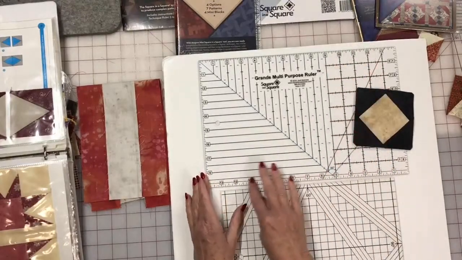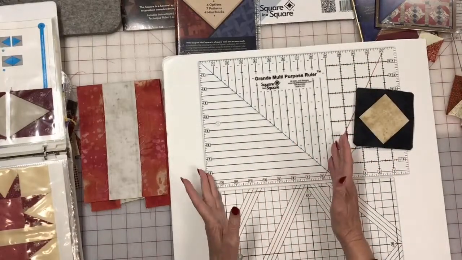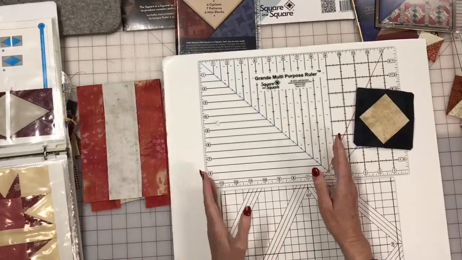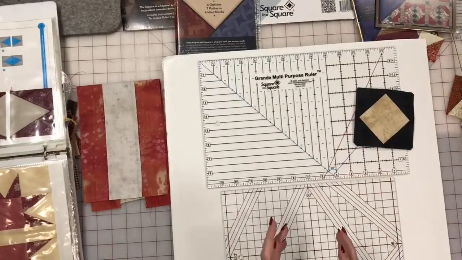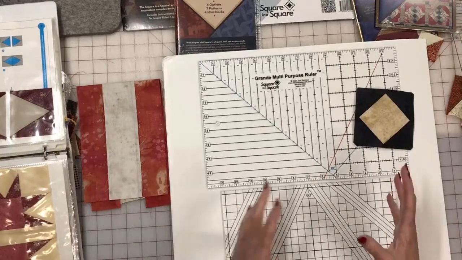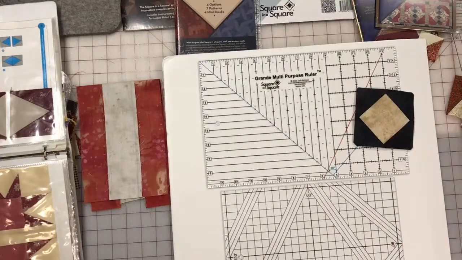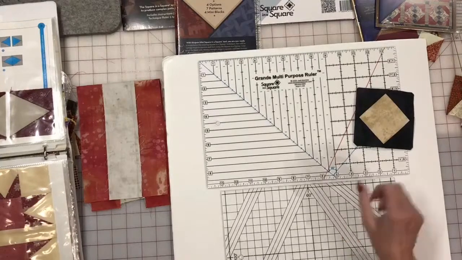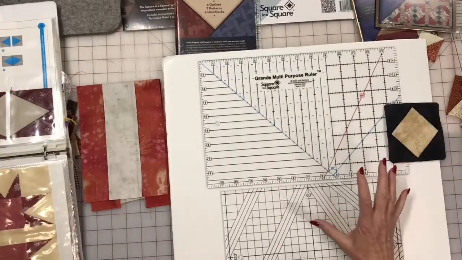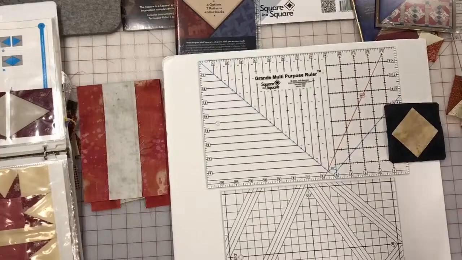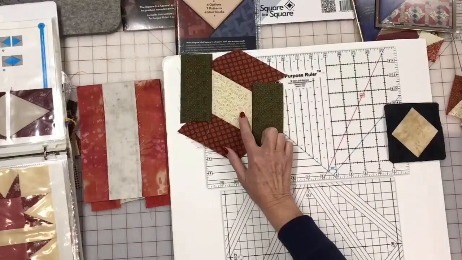It has a 9-inch corner square on it, so you can go up to a 9-inch unit in here and trim them all up nice and neat as you're working on a block. You may have 4-inch corners, and so you've got your 4-inch nice square possibilities on there.